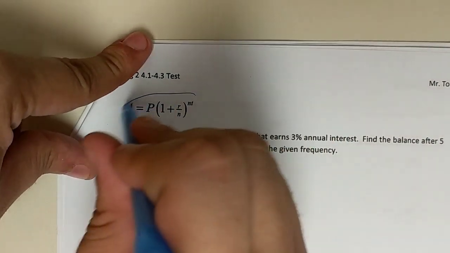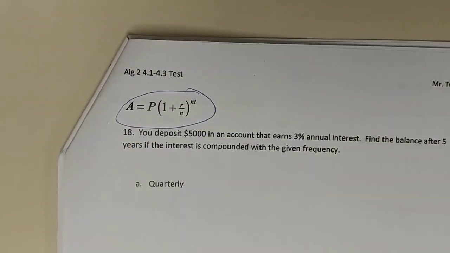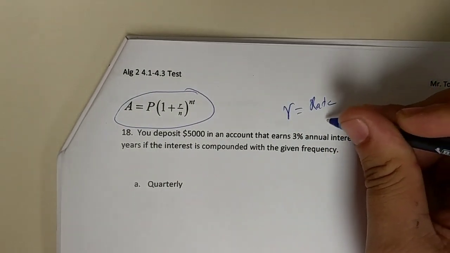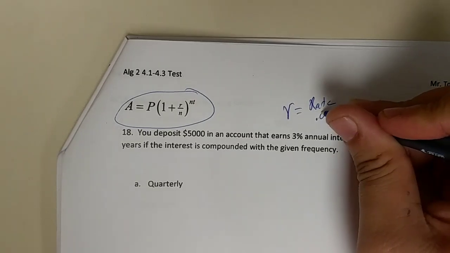Okay, so I give you this equation right next to the question. The key thing to know here is that R, N, and T are different things. R is your rate. Now you have to change it to a decimal, though.